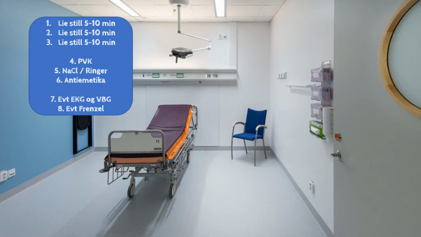And this is also the time where, depending on the history, you will ask for maybe a VBG, because you get the electrolyte disturbances there. You do get your hemoglobin, and you also get to see if they have been vomiting severely, which might indicate that they need even more resuscitation with fluids. And you can also consider doing an ECG here.